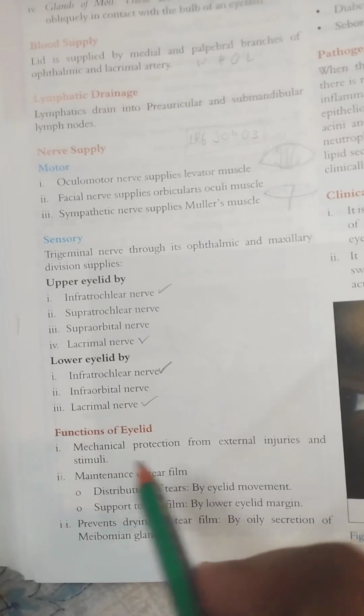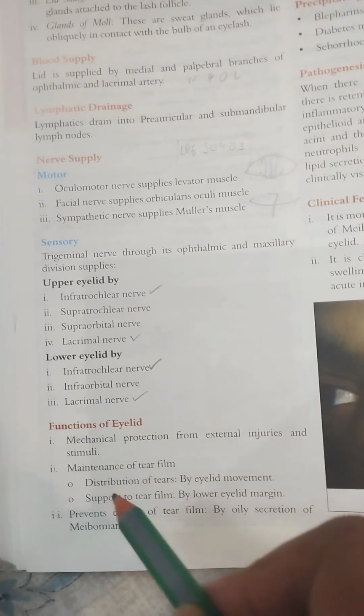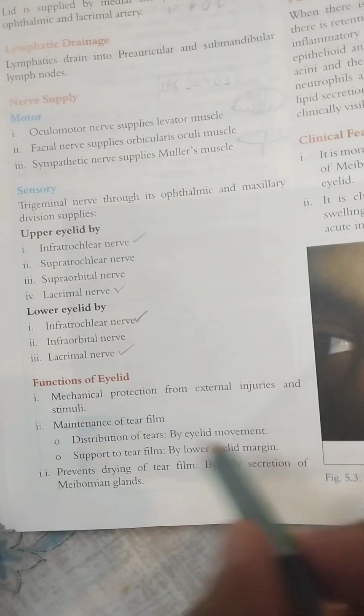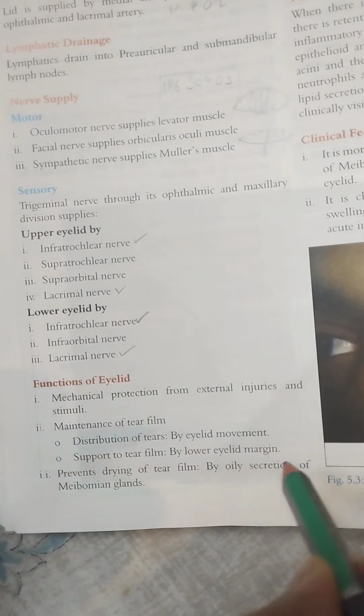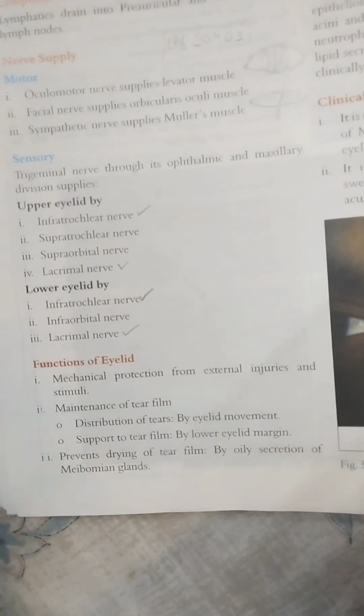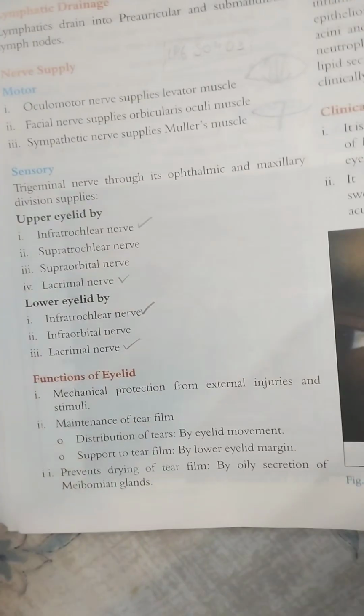Then the functions of the eyelids: mechanical protection from external injuries and stimuli, and maintenance of tear film by distribution of tears by eyelid movement, support to the tear film by the lower eyelid margin, and by the oily secretion of the meibomian gland, which prevents the drying of the tear film.